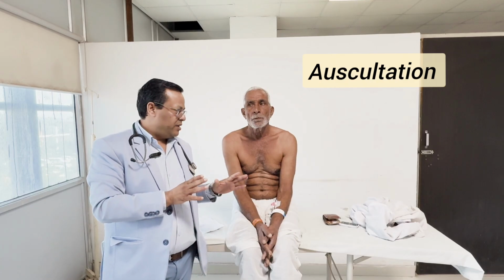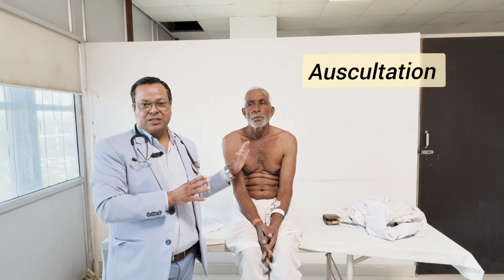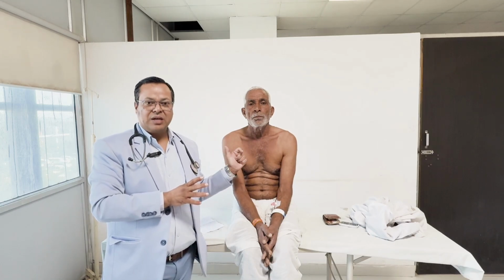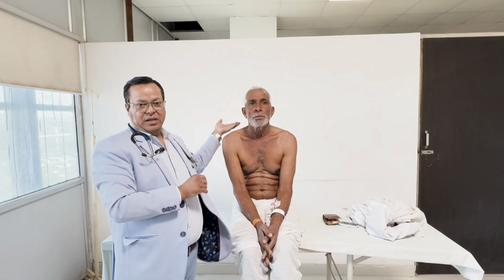After percussion, the last part is auscultation. In the respiratory system, in auscultation, we have to auscultate both the left and the right lung. The normal breath sounds are the vesicular sounds and the bronchial sounds. Bronchial sound you can hear at the tracheal part, and posteriorly at the interscapular part. If there is any abnormality from the vesicular or bronchial breathing, that will be the abnormal breath sounds. Abnormal breath sounds may be wheeze or crepitations.